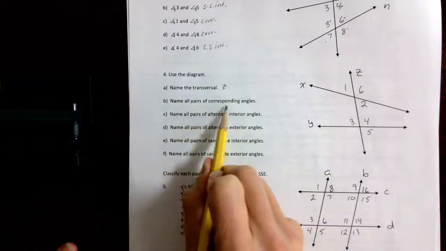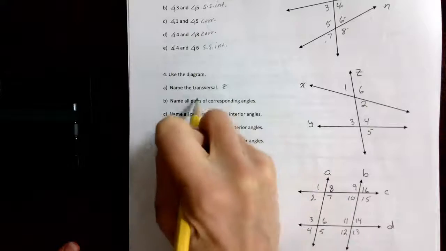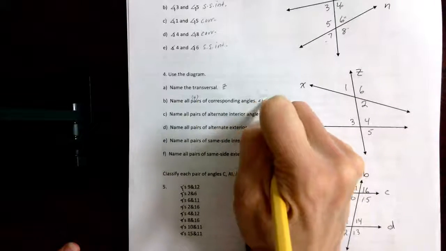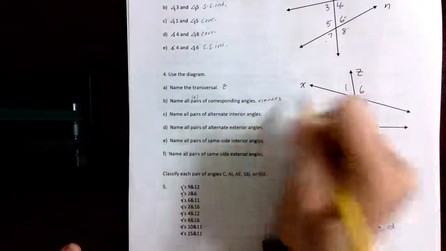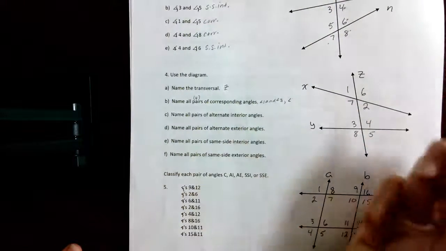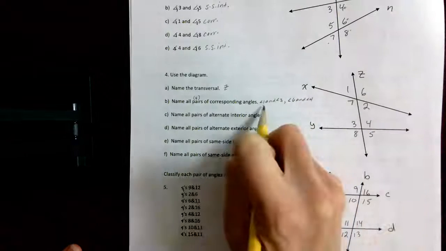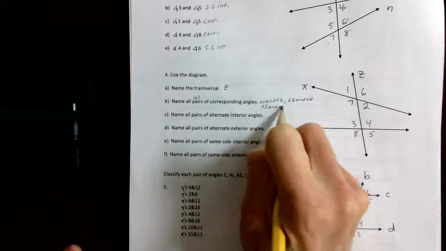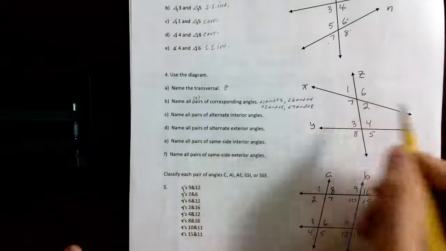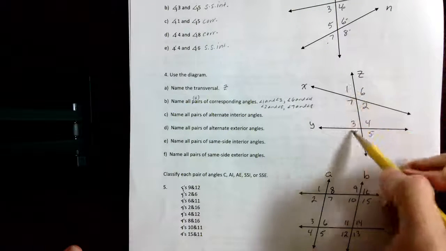Name all pairs of corresponding angles. Well, on the last page we said there should be 4 pairs of corresponding angles. So here it would be angle 1 and angle 3. Let's fill these in as 7 and 8, okay? Angle 6 and angle 4. Angle 2 and angle 5. And then the last one would be angle 7 and angle 8. So one interior, one exterior, same side of the transversal.